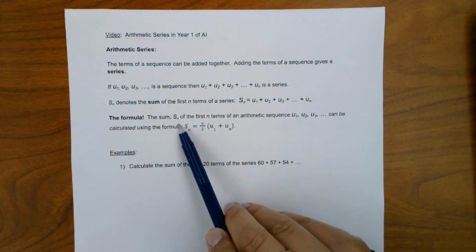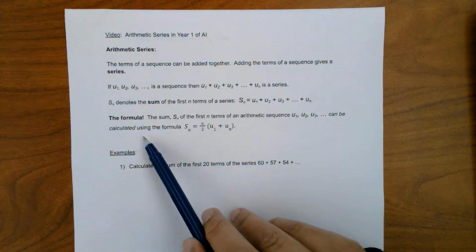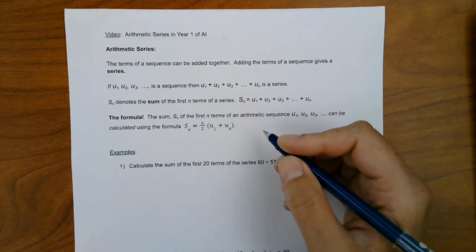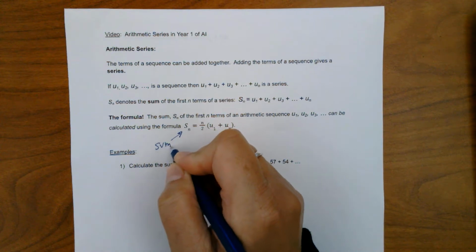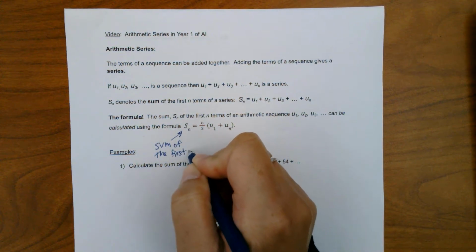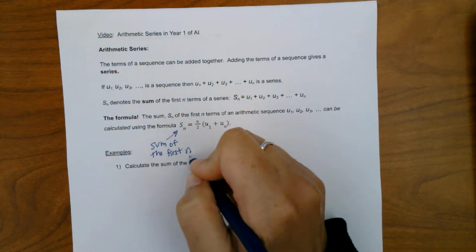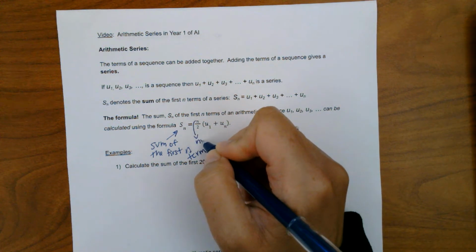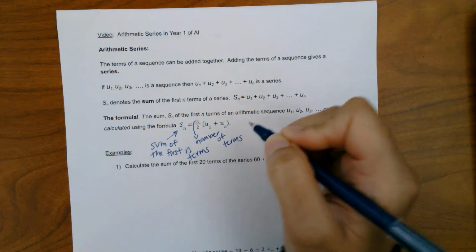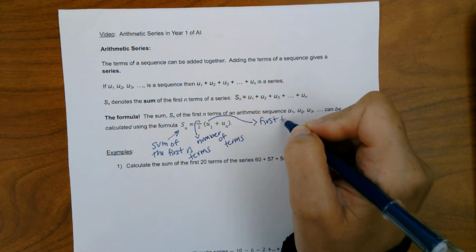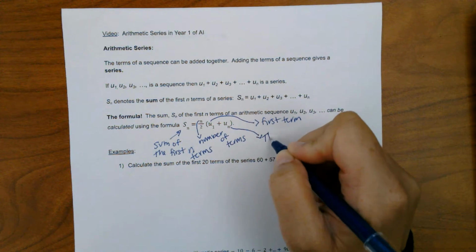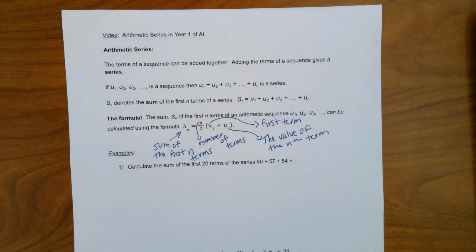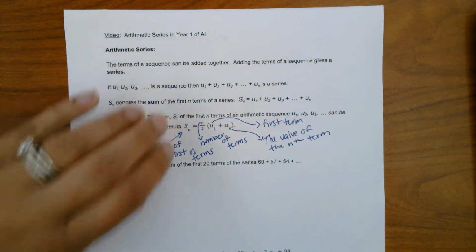The formula. The sum, S sub n, of the first n terms of an arithmetic sequence can be calculated using the formula S sub n equals n divided by 2 times u sub 1 plus u sub n. So let's just label this. First, this is the sum of the first n terms. They will give us n, or we might have to find it. So n is the number of terms. U sub 1 is the first term. And u sub n is the value of the nth term. And we have to make sure that we have everything on the right side of the equal sign in order to find the sum.